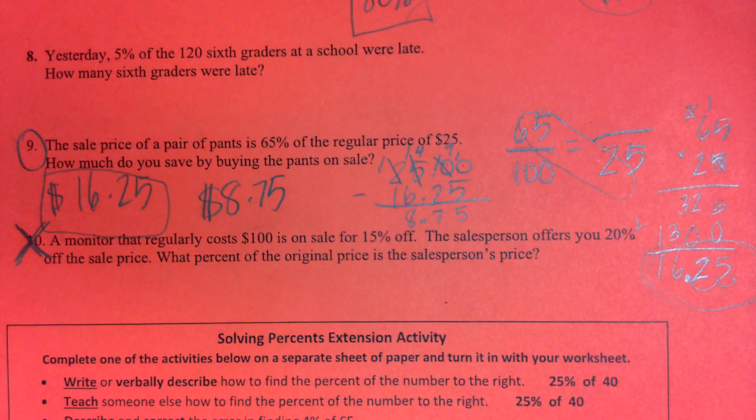Okay, so there is the front side. We did lots. So let's look on the back and just see.